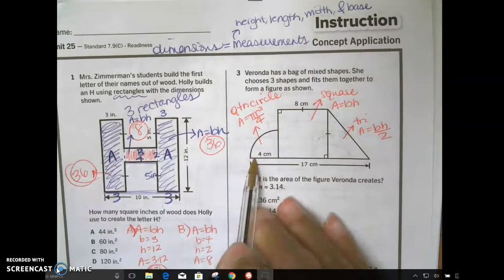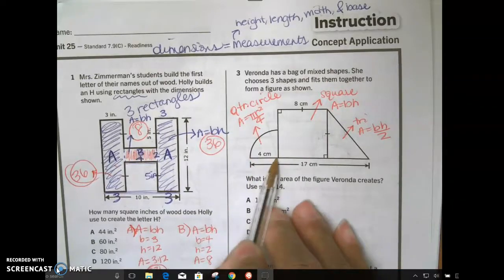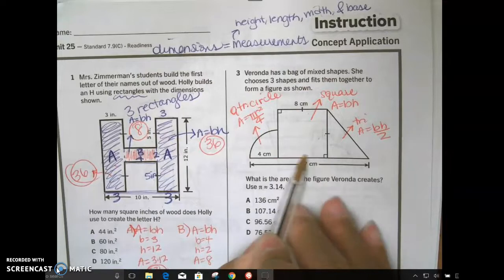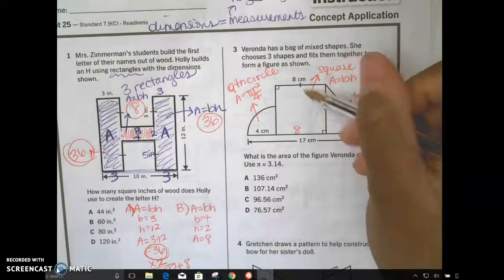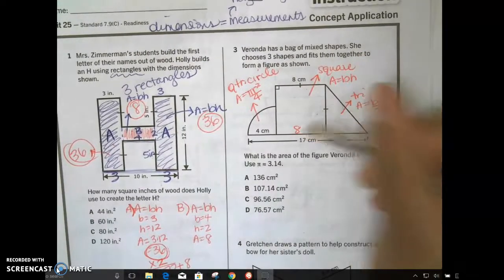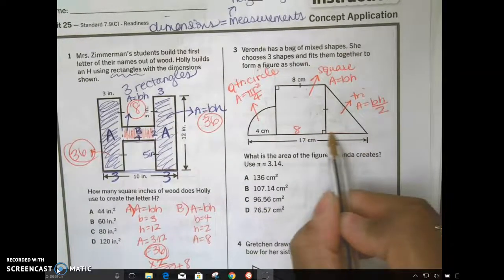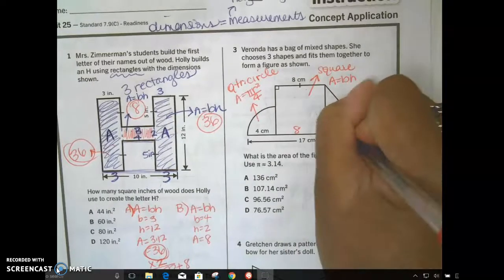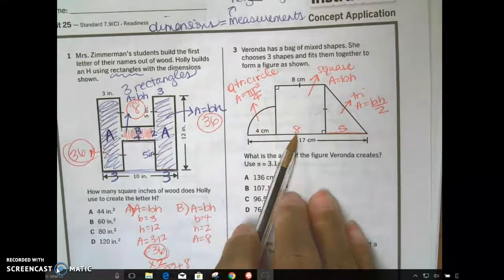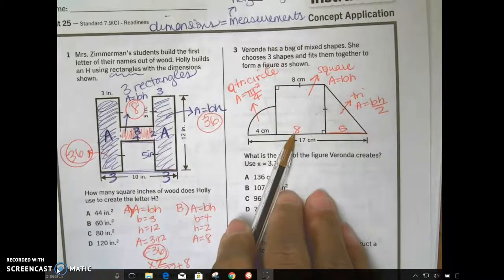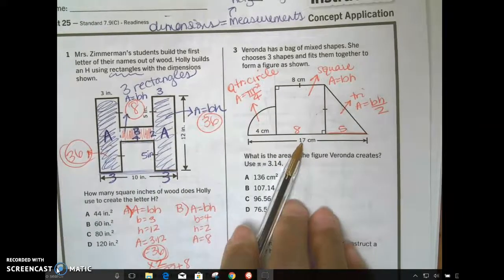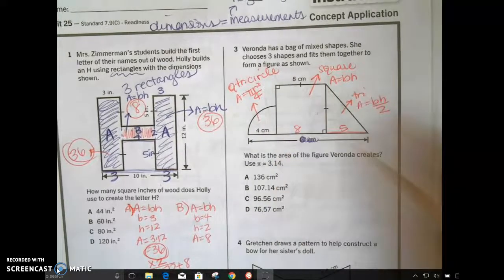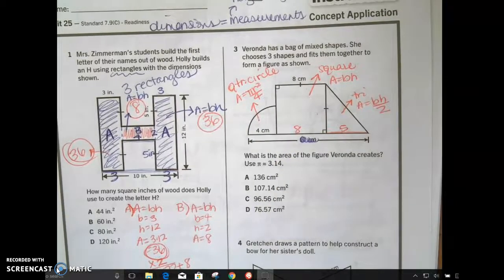Okay, how long is this side right here? 4. How long is this side right here? 8. We do know it's a square, so it's the same here as it is down here. And this last remaining piece, how much? 5. Why? 8 plus 4 is 12. Good. It's what's left to get me to 17. Do I need this 17 anymore? Nope. Now, let's work it out.